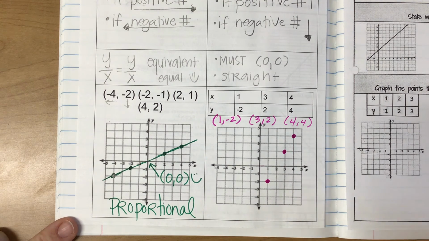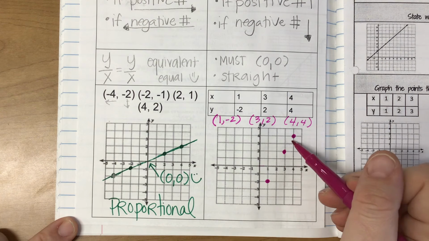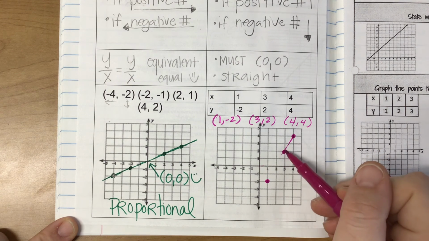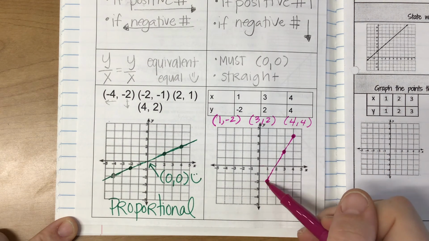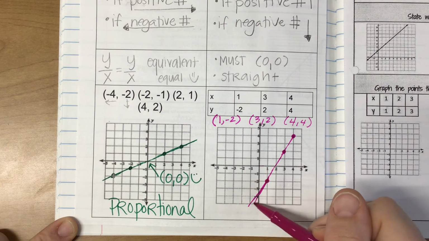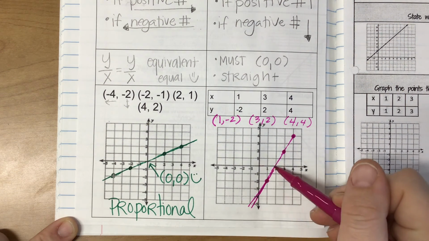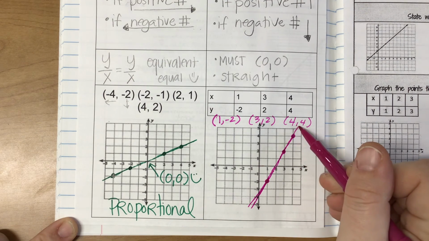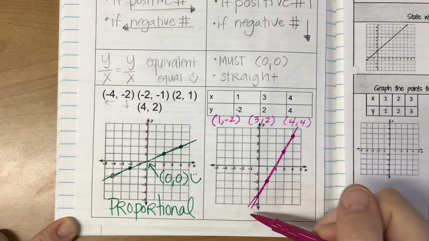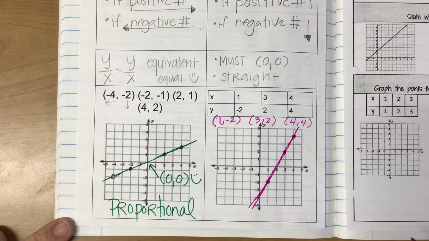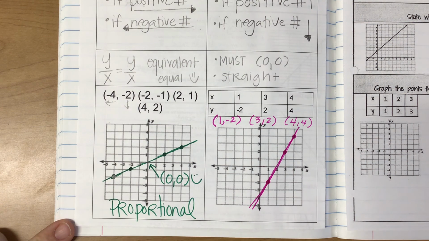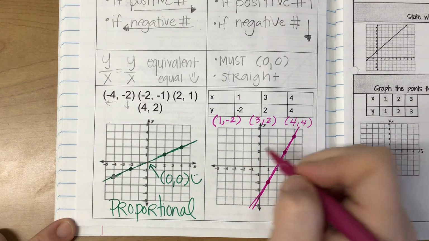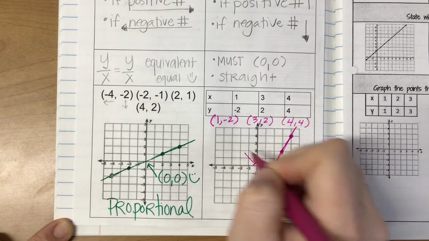Now again, I'm going to have to try my best. It's not perfect, but it's close. Oh, that got a little wonky. There's my line. Is it straight? Ish. Yes. But what's the problem? It doesn't have 0, 0 right there.